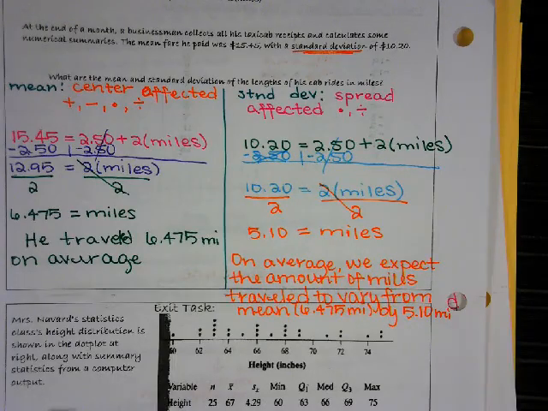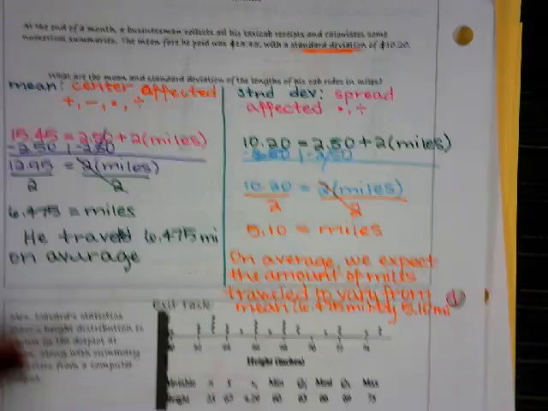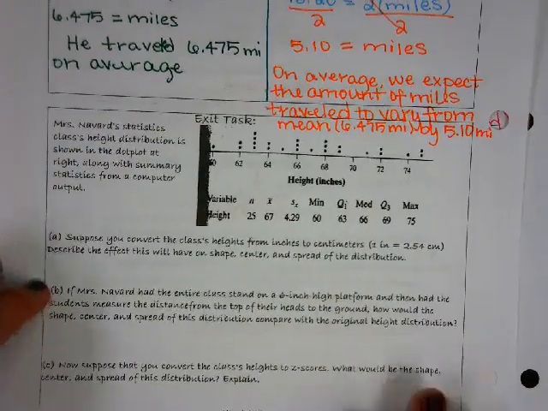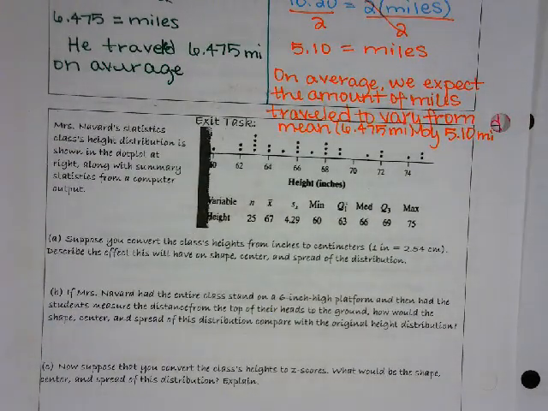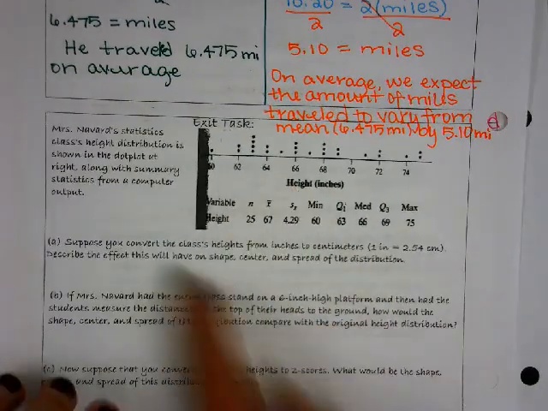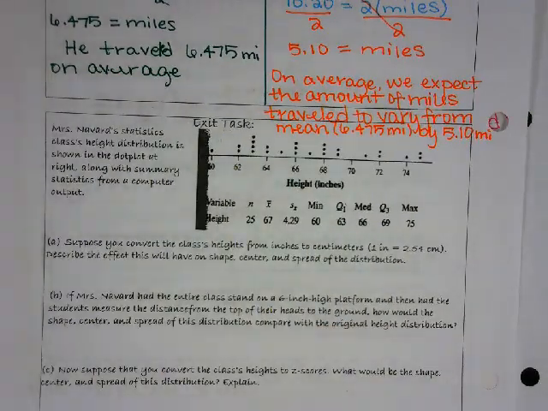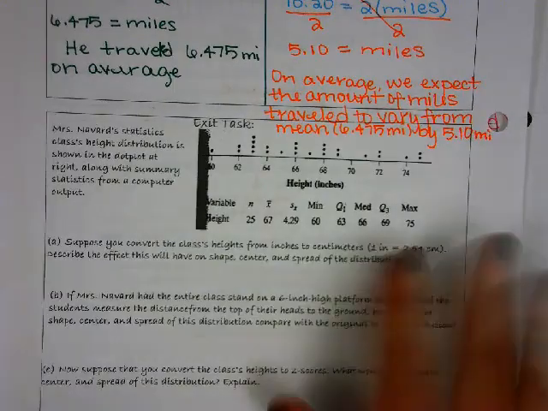We're going to look at this one, the other two. So we looked at this example before, but we're going to answer some different questions. Mrs. Novard's statistics class's height distribution is shown in the dot plot at the right, along with the summary statistics from a computer output: the number of data points, average, standard deviation, and 5-number summary.